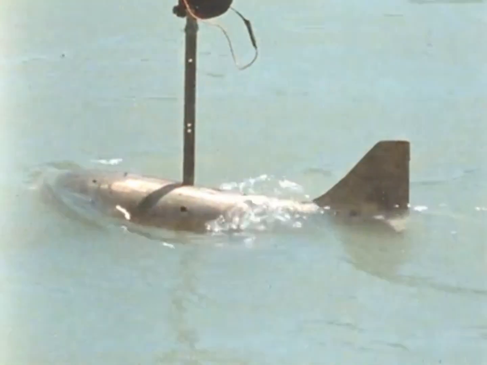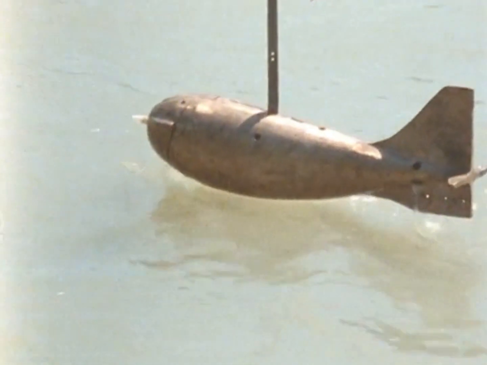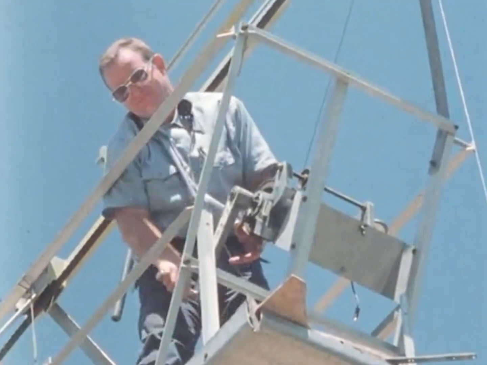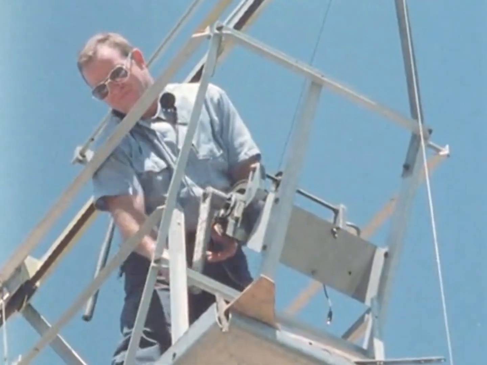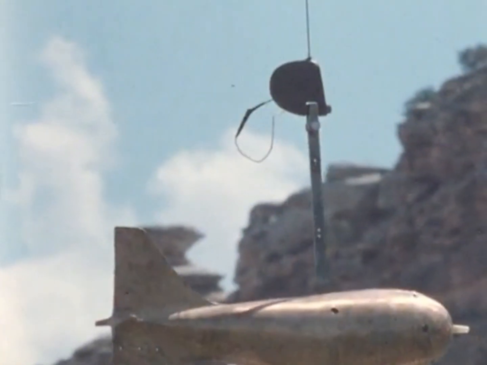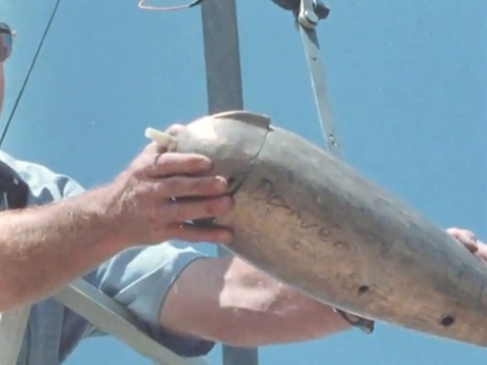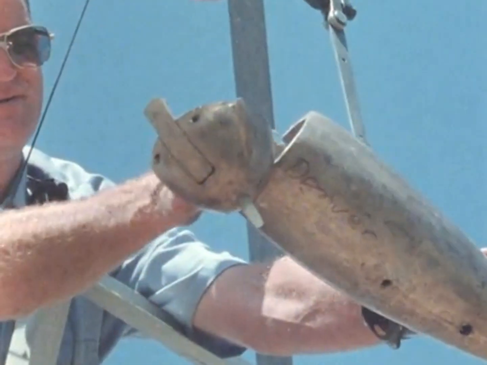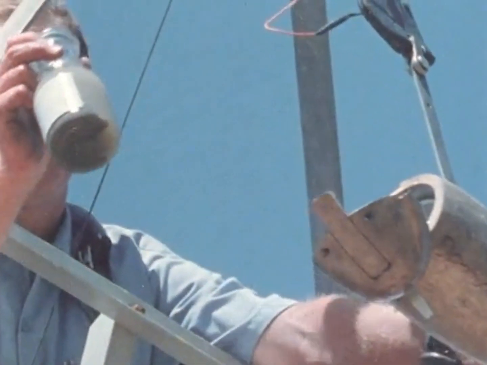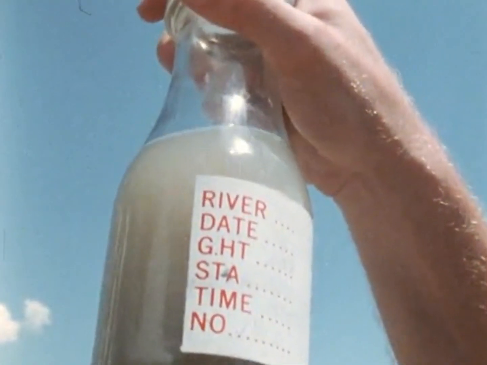The amount of sediment in each sample is measured to determine the sediment load of the river. Today's samples indicate that 1,100 tons of sediment pass this point every 24 hours. At flood stage, sediment load may rise to as much as 65,000 tons per day.